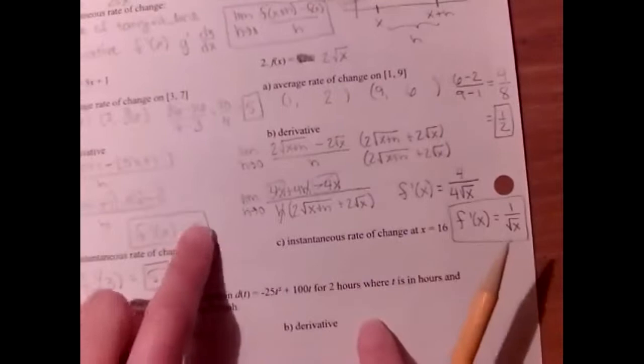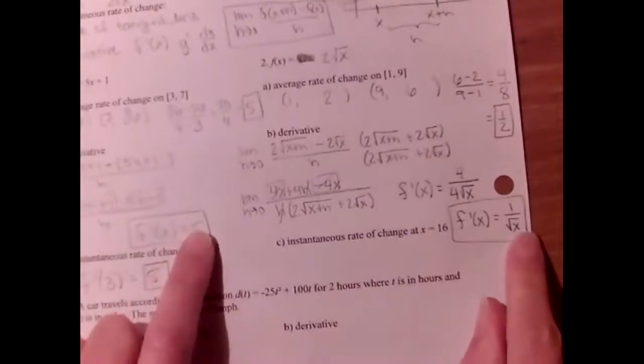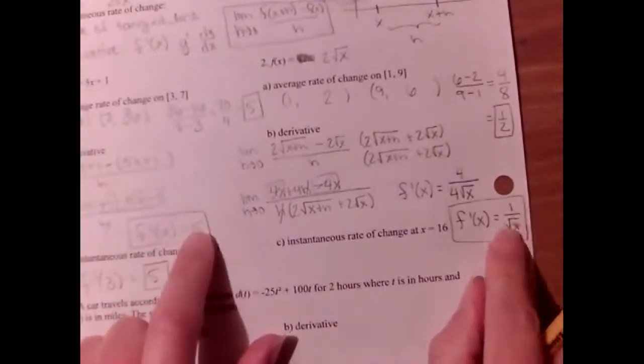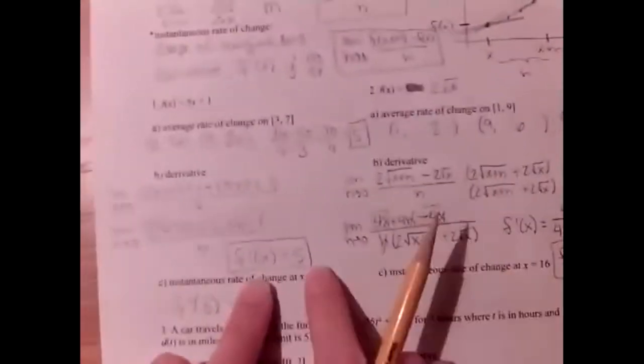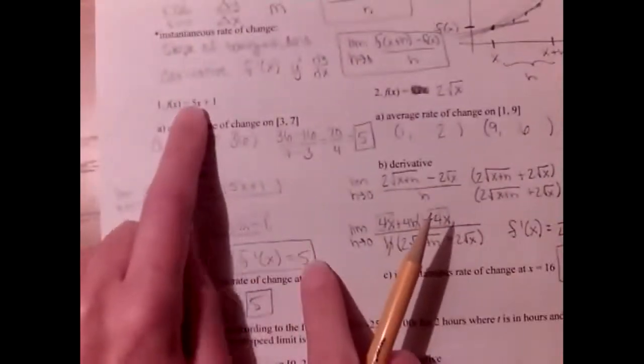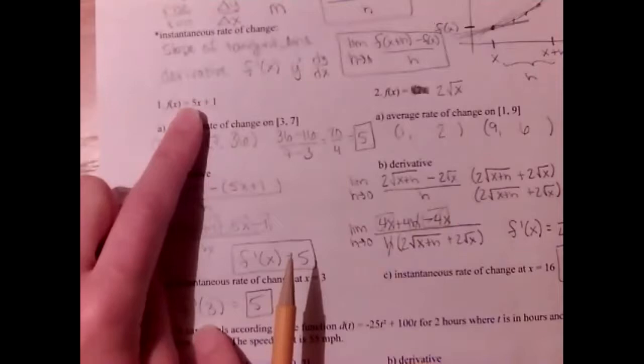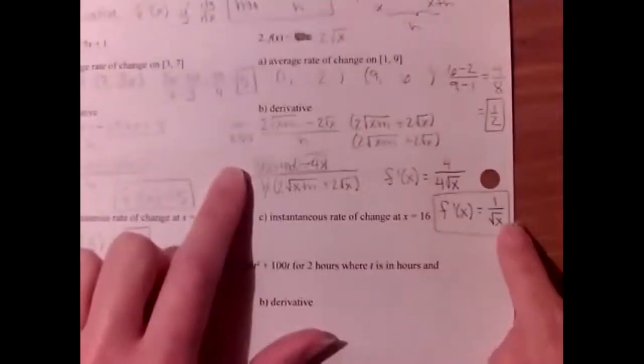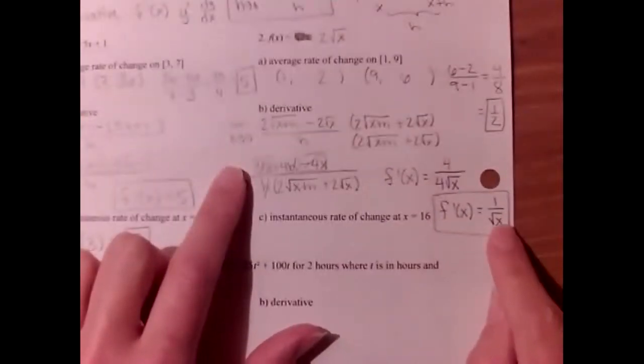And if you're like, hey, Ms. Cole, this derivative came out to a number. This one has a variable in it. That is a good compare and contrast thing. This one had a constant slope. It was just always 5 no matter what number you wanted to plug in. Here, this is going to change depending on what x is.